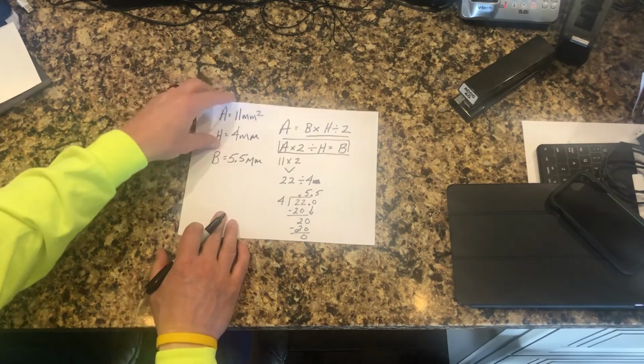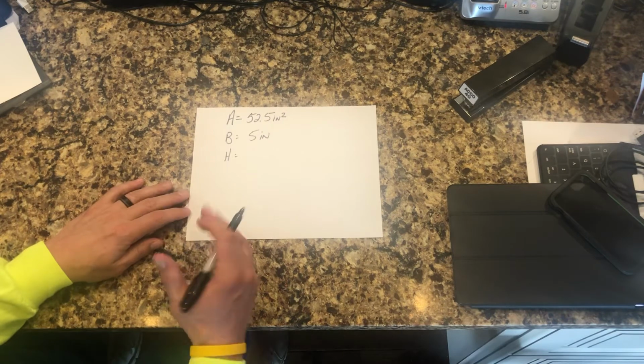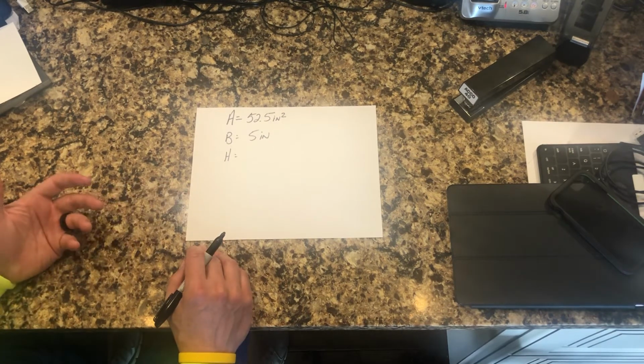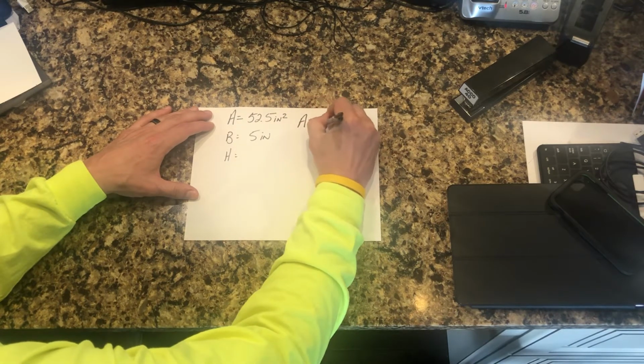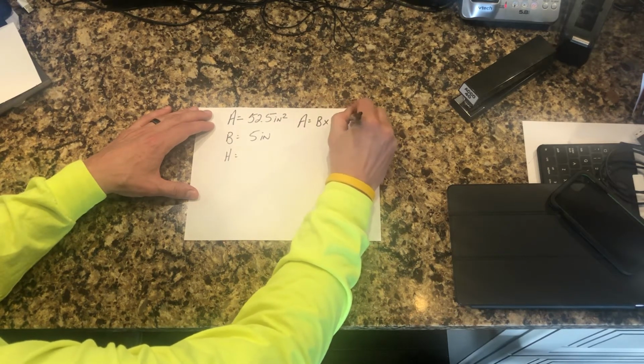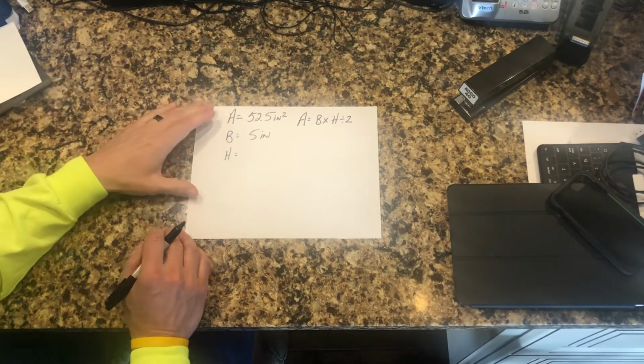Okay, the next problem then is same kind of a deal, but now the base has been given to us, and now we're going to use the height. So again, from our original formula, we have area is base times height divided by 2, where now we're going to work backwards.